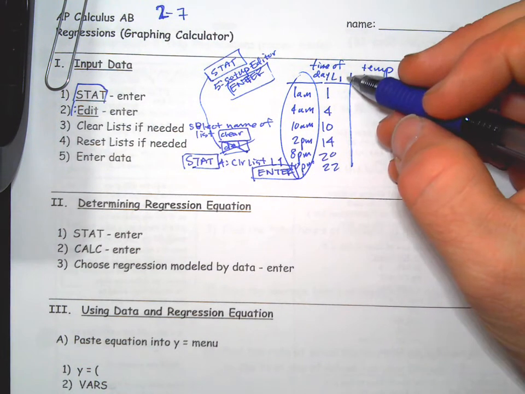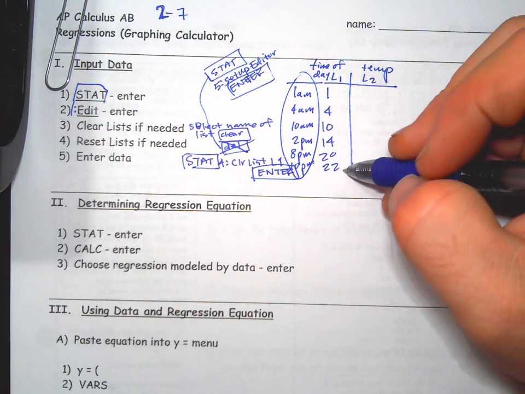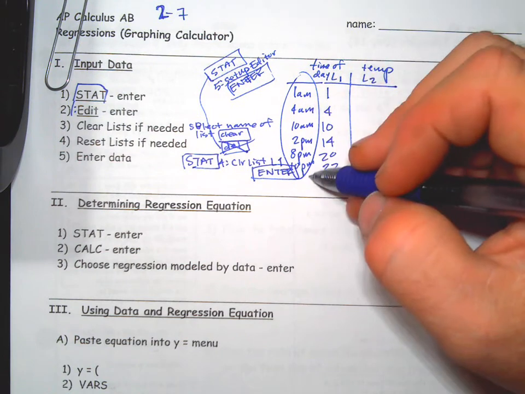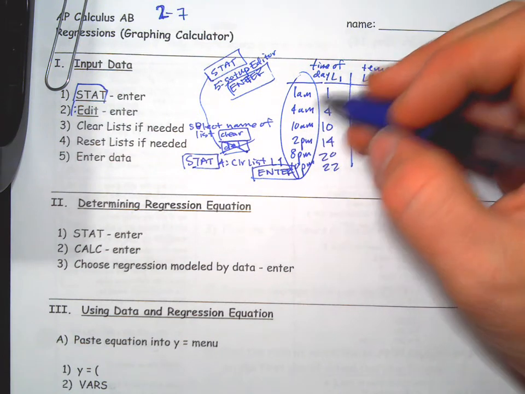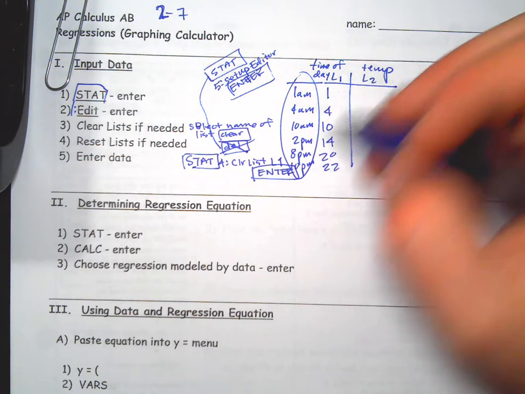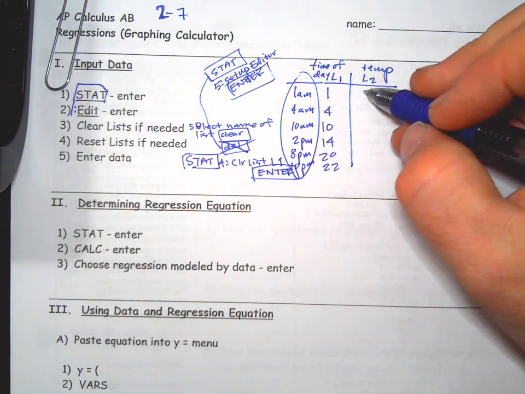But when you enter it into your calculator, we need to enter it as 24-hour time. Otherwise, it's going to mess it up. It's not going to be able to tell the difference between AM and PM, and it's going to treat them the same, and it's going to mess up your curve.